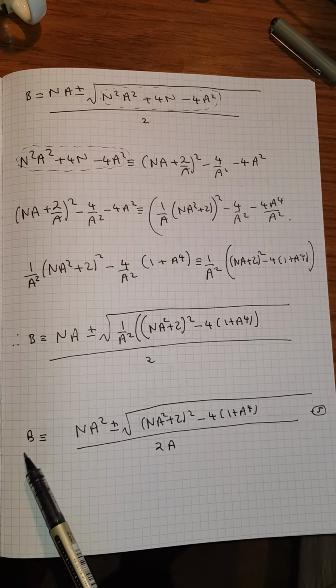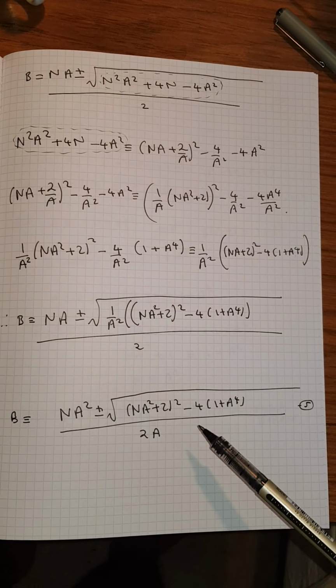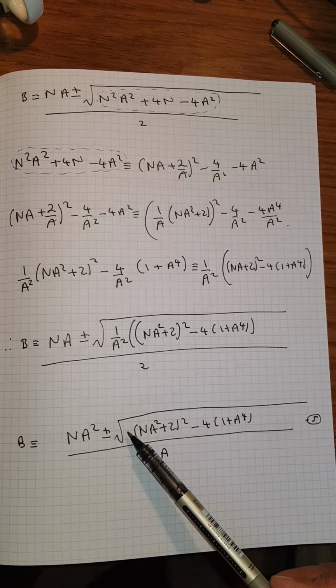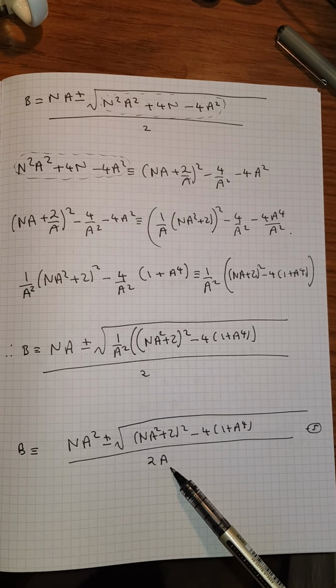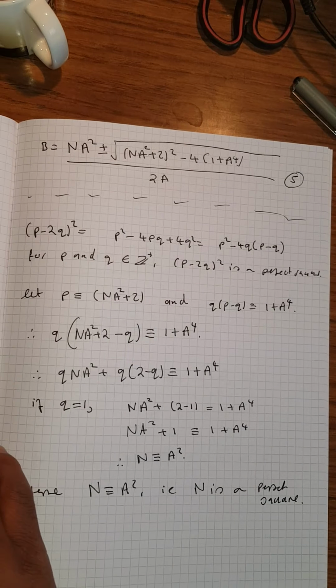So essentially that b, which is over here, can be written like this, with a term in the square root like this, and with the a term underneath here. So that's equation number 5.